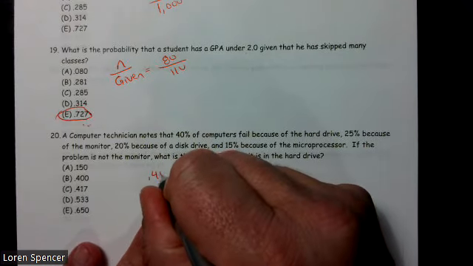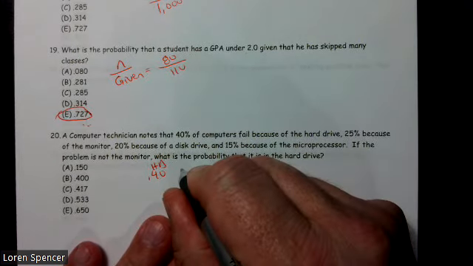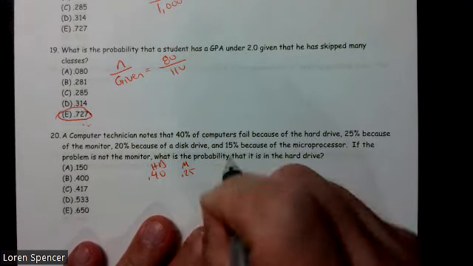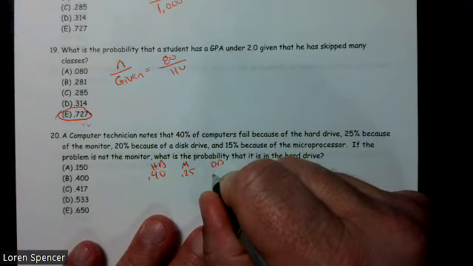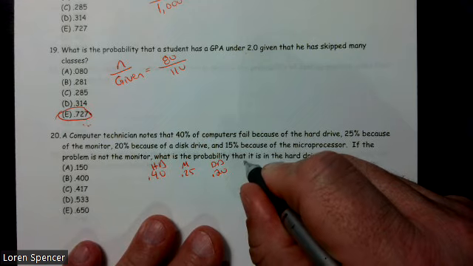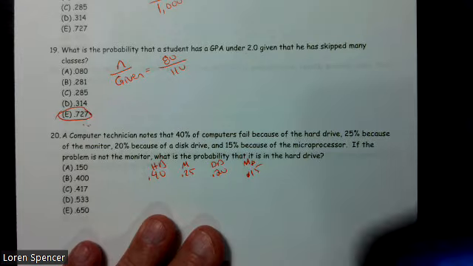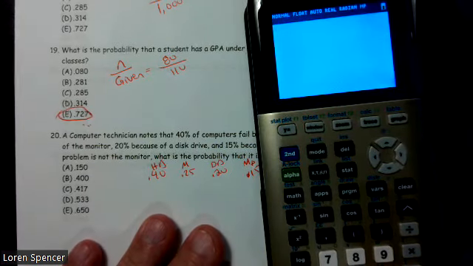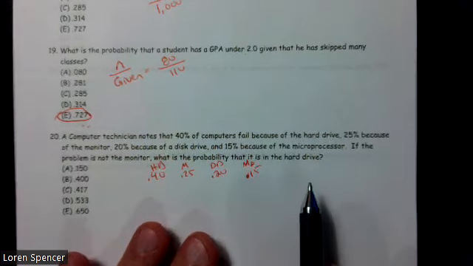So 0.40 hard drive, 25% because of the monitor, so M, and 20% because of the disk drive, and 15% because of the microprocessor. So let me add those up real quickly and make sure that they're a valid probability distribution. So 0.4 plus 0.25 plus 0.2 plus 0.15 adds up to 1. It's a valid probability distribution.